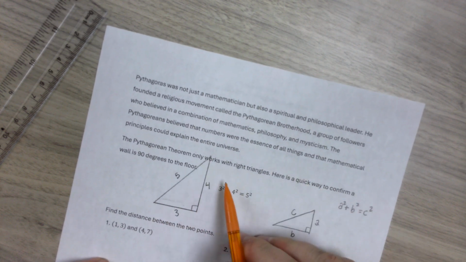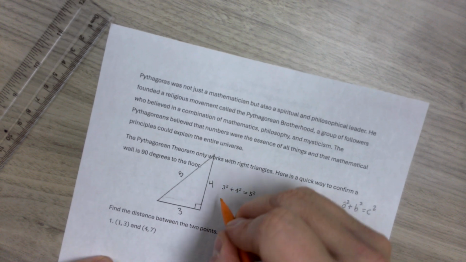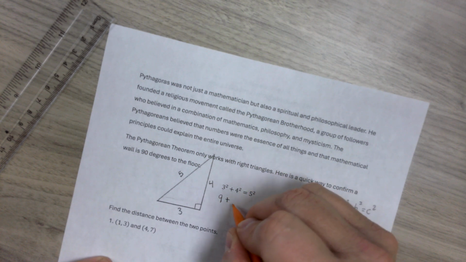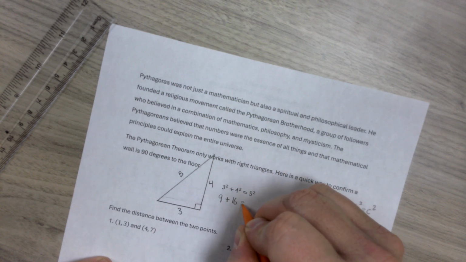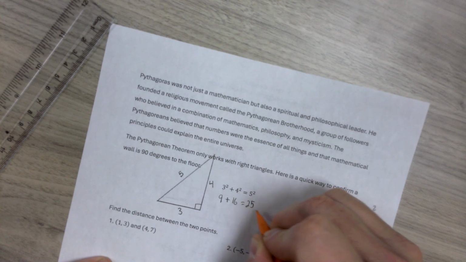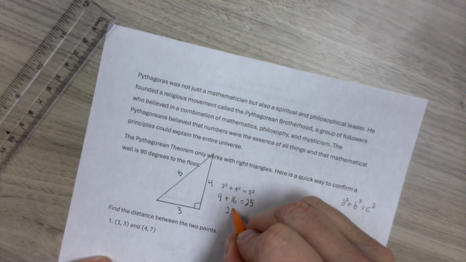Now how does this work? Like mathematically, well 3 squared is 9, and 4 times 4, 4 squared is 16, and 5 squared is 5 times 5, which is 25. And 9 plus 16 is 25.